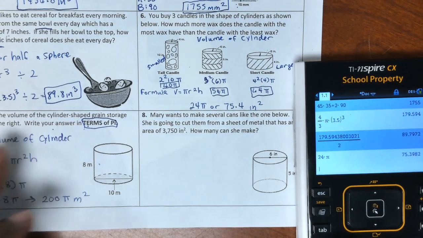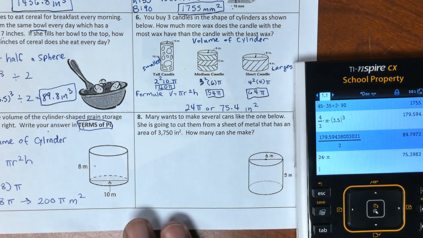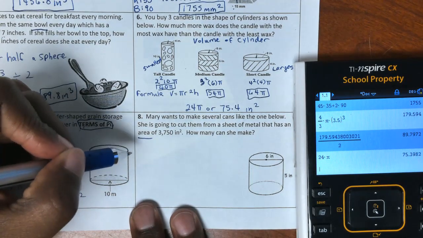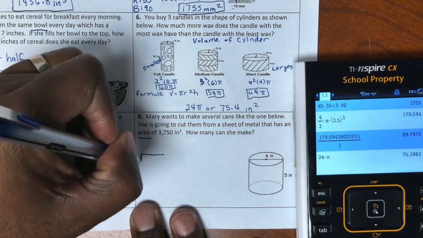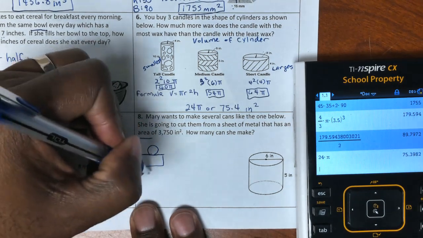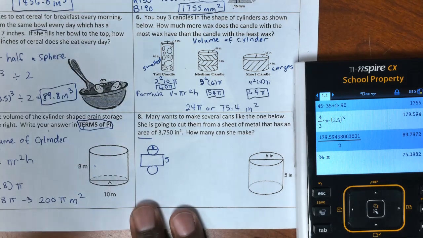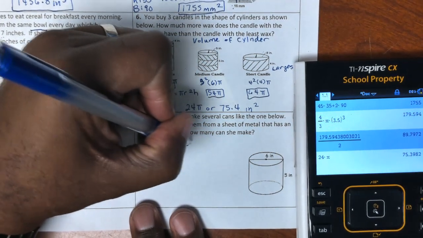It says Mary wants to make several cans like the ones below. She's going to cut them from a sheet of metal that has an area, keyword, area of 3,750 inches squared. How many can she make? So basically they're making a net, where this is 6, this is 5. So we need to figure out how many of those can we cut out of the 3,750. So that means we need total surface area.